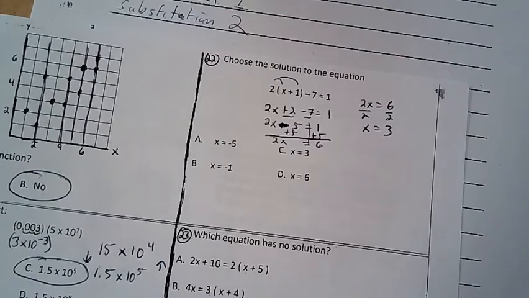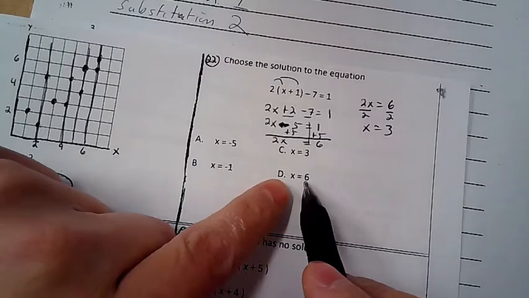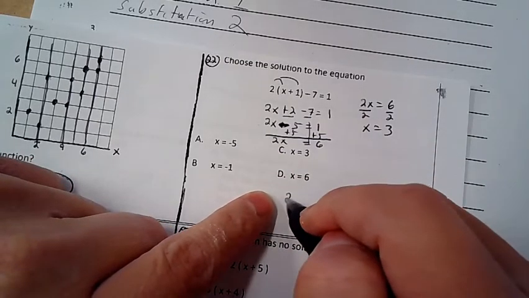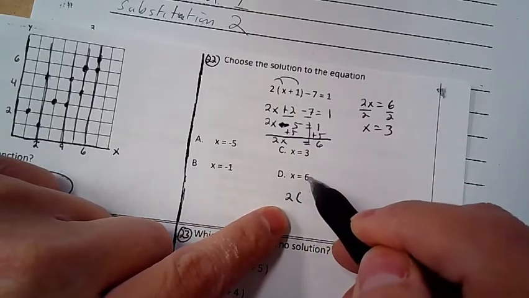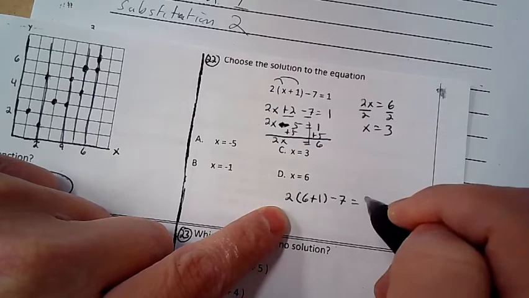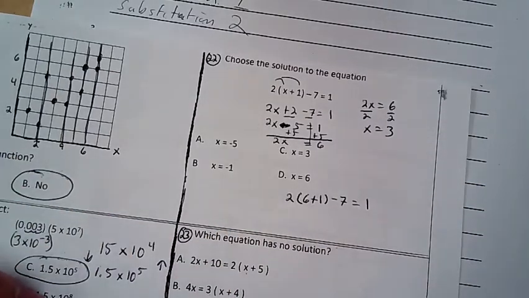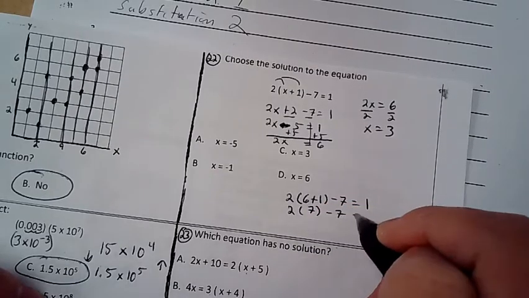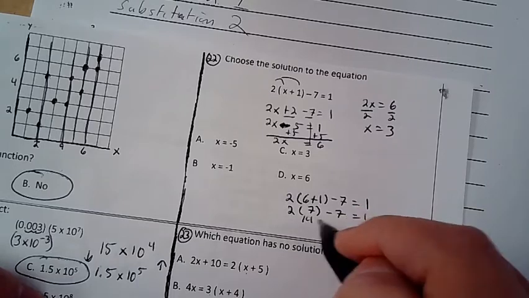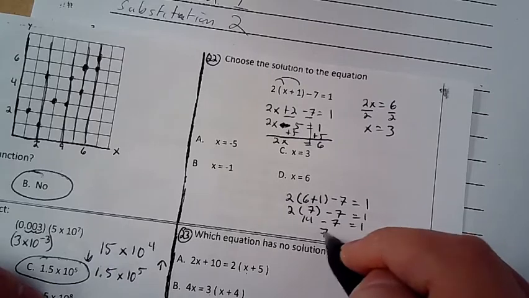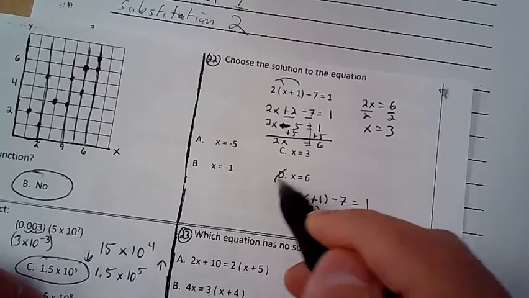So let's test one here that isn't the answer. Suppose you chose this one, 6, and you plugged it into the parentheses. 6 plus 1 minus 7 equals 1. 6 plus 1 is 7. 2 times 7 minus 7 equals 1. Well, 2 times 7 is 14. 14 minus 7 is 7. 7 equals 1. That's not it. We know it's not that one.